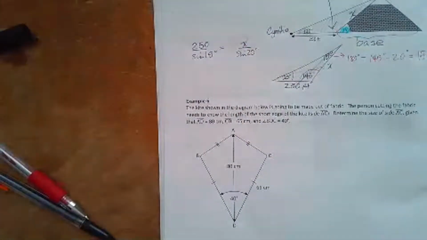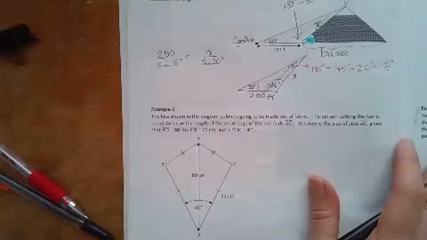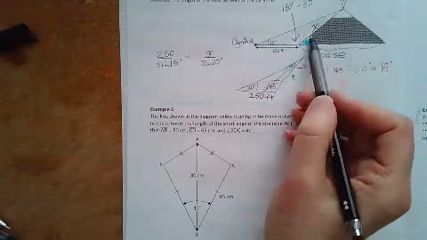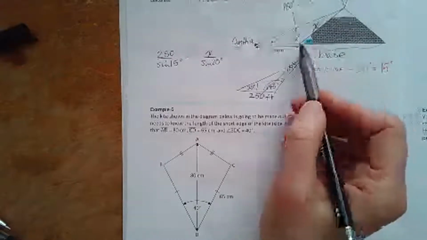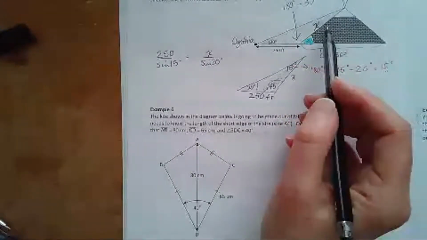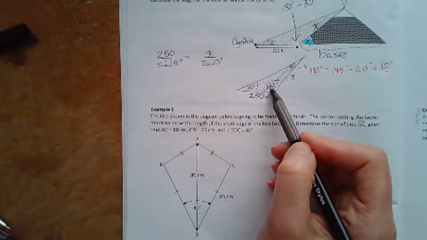Okay, so that was a lot of work and a lot of remembering to get to that point. I had to remember that when I draw a line through a straight line, it creates angles. The two angles add up to 180, so that let me find the 145. Then I also had to remember the 180 triangle rule.